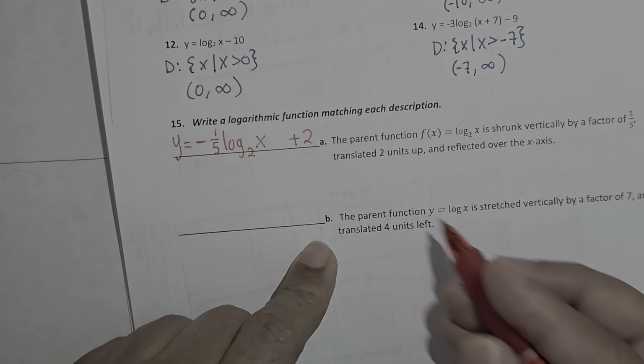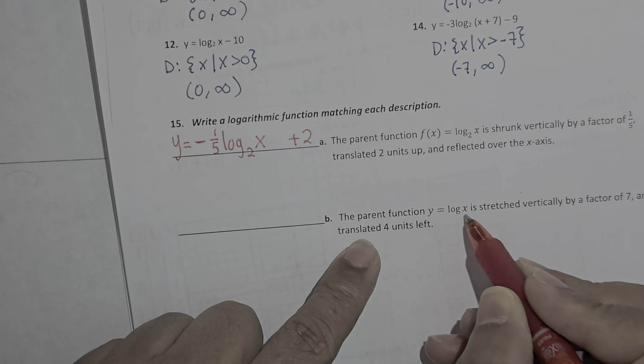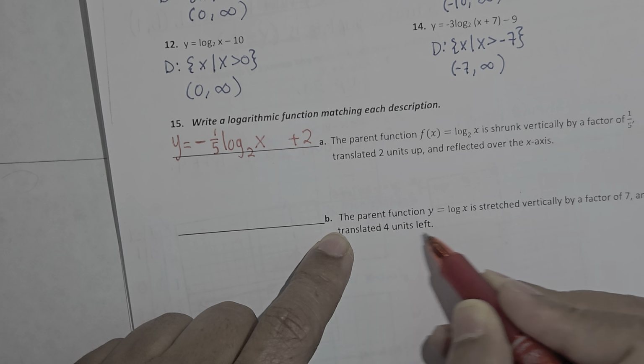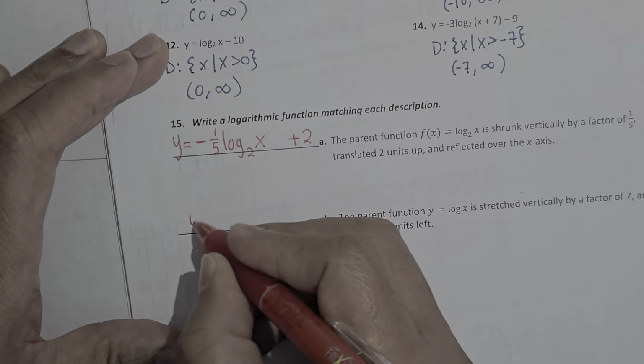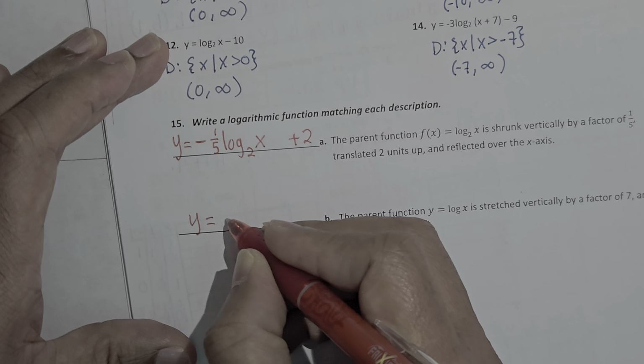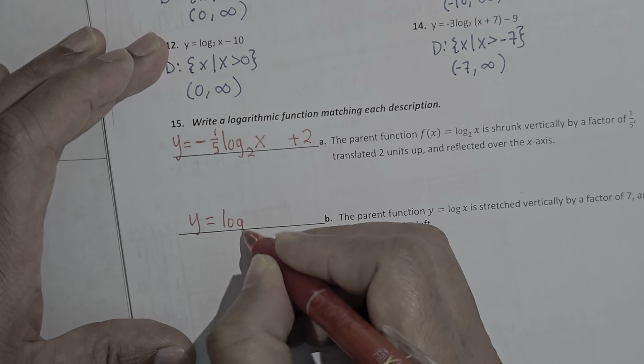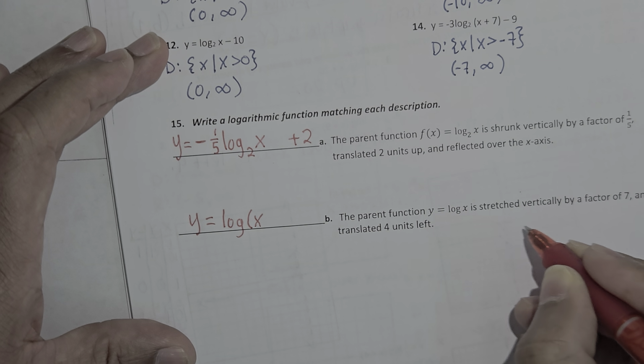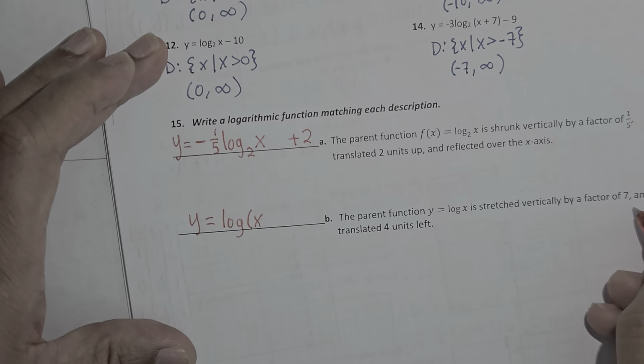15b. This one says the parent function y equals common log of x is stretched vertically by a factor of 7 and translated 4 units left. So this is y equals, and it's the common log. That means the base is 10. So log of, I'm going to use parentheses, x, it's stretched vertically by a factor of 7.